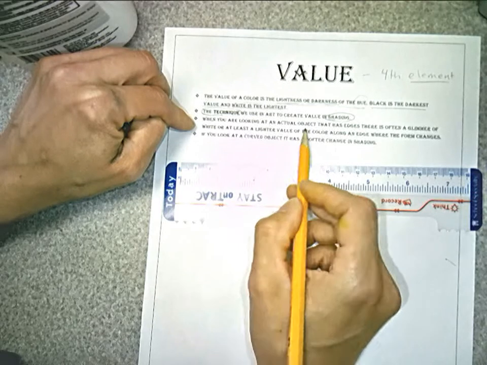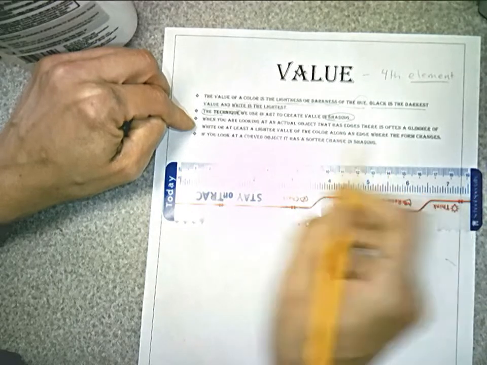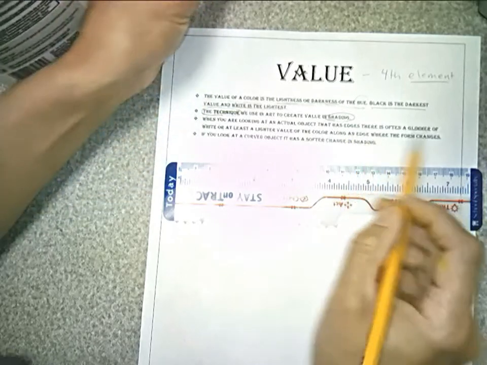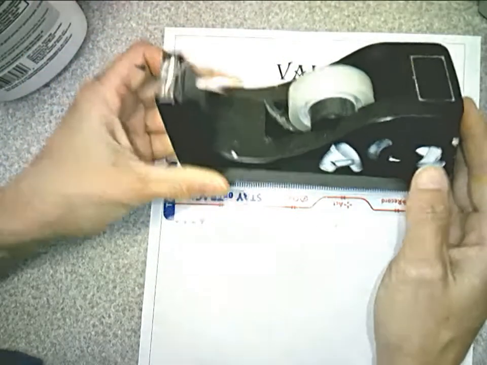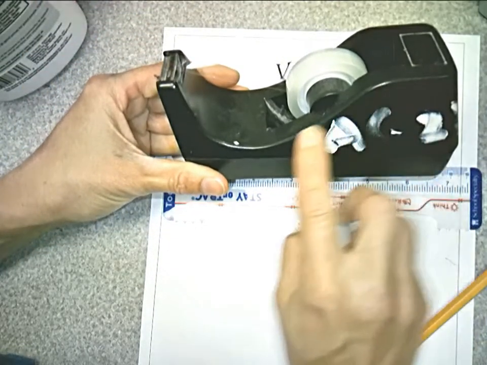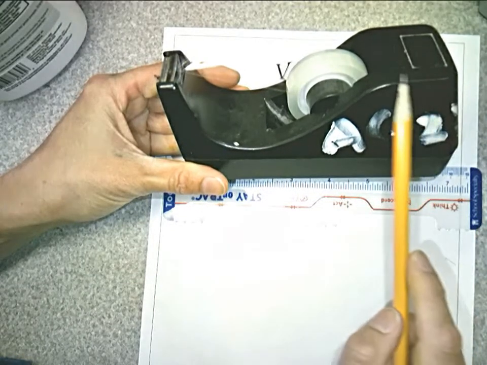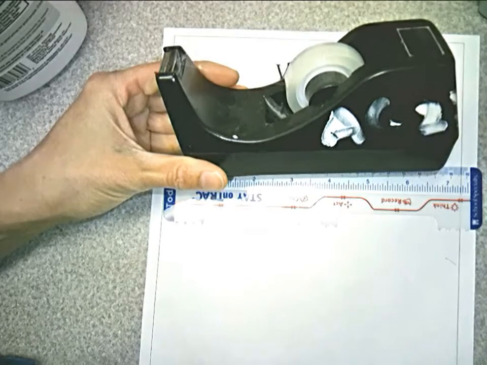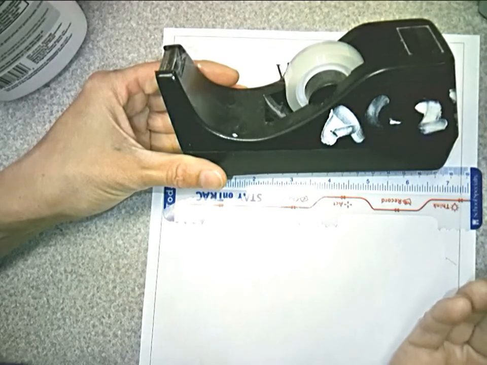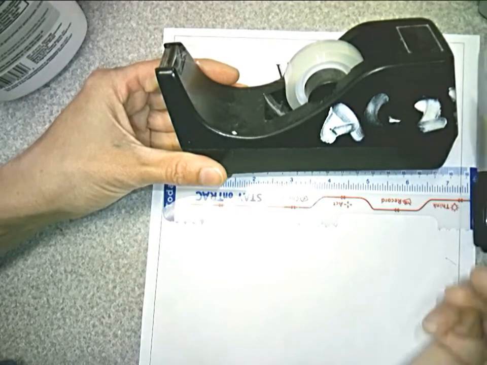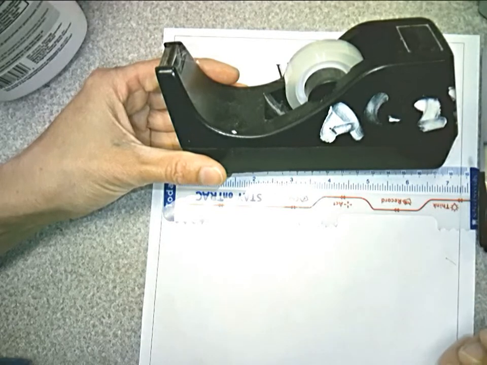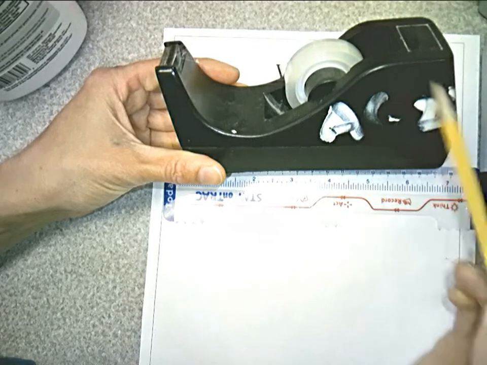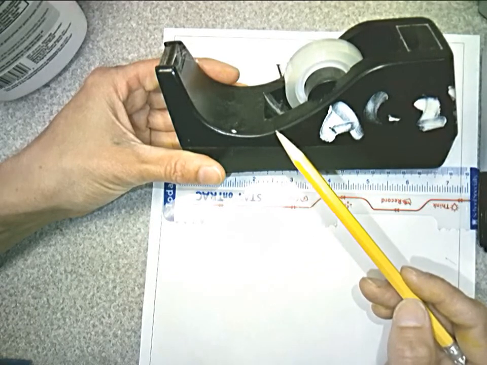Now when you're looking at an actual object that has edges, there's often a glimmer of white, or at least a lighter value of the color along an edge. And I'm going to show you my tape. If you look at my tape here, note there's a white line along this edge that is reflecting the light. If I were to draw this tape and shade it, I'd actually leave a gap where the white is to show the edge.